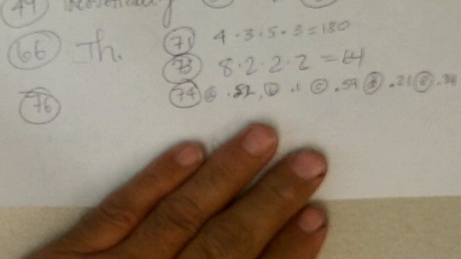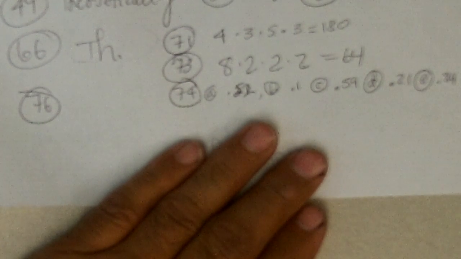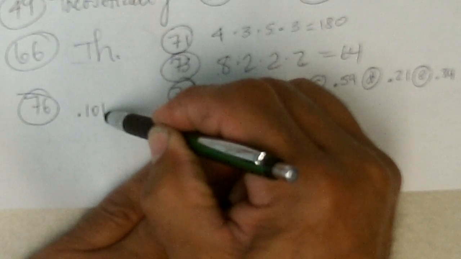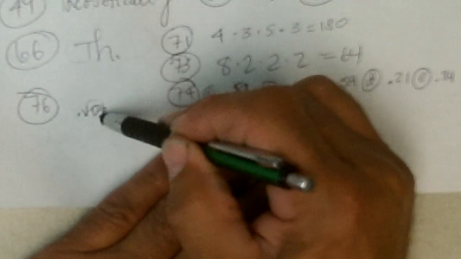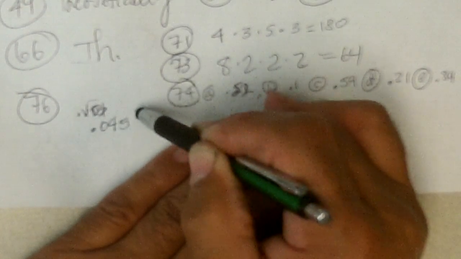And then finally 76. Marriage. What's the probability that you meet a married woman who was married for the first time between 35 and 44? They said it's 10.1%, so the probability is 0.101. 35 to 44 is 4.5%, which is 0.045 probability.